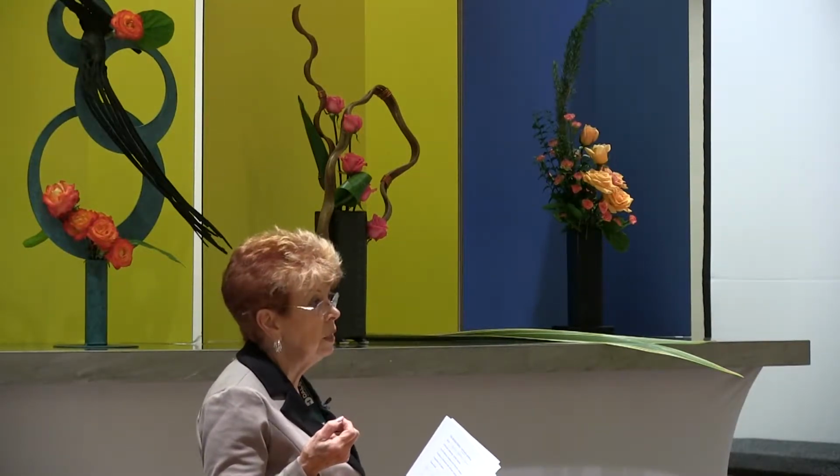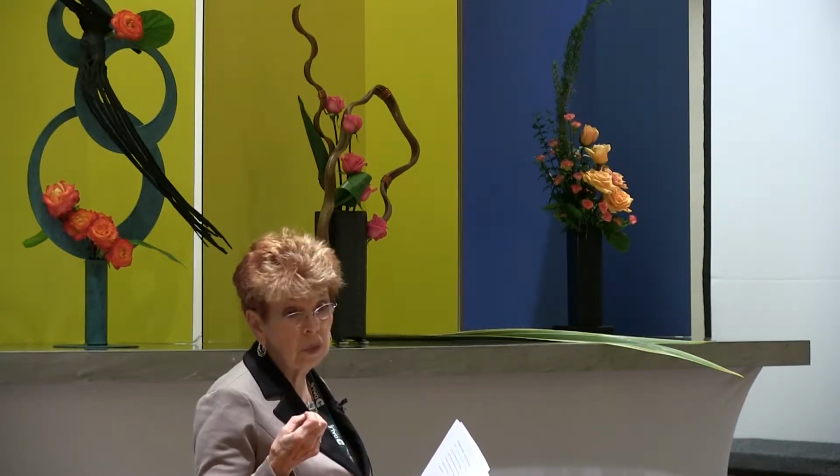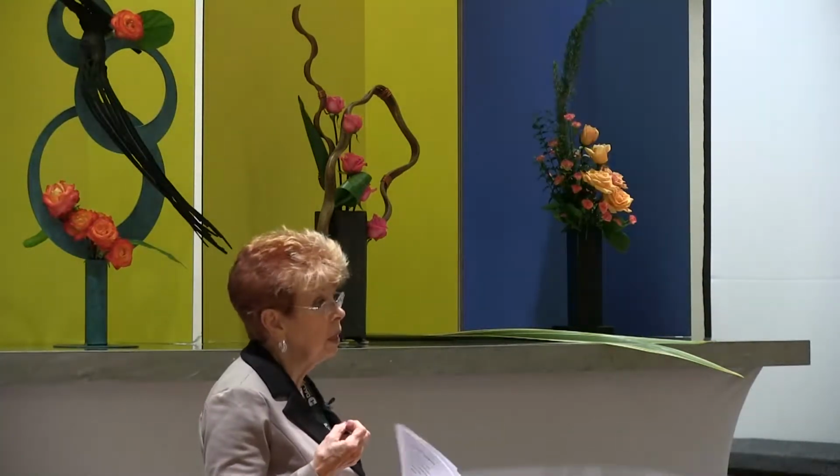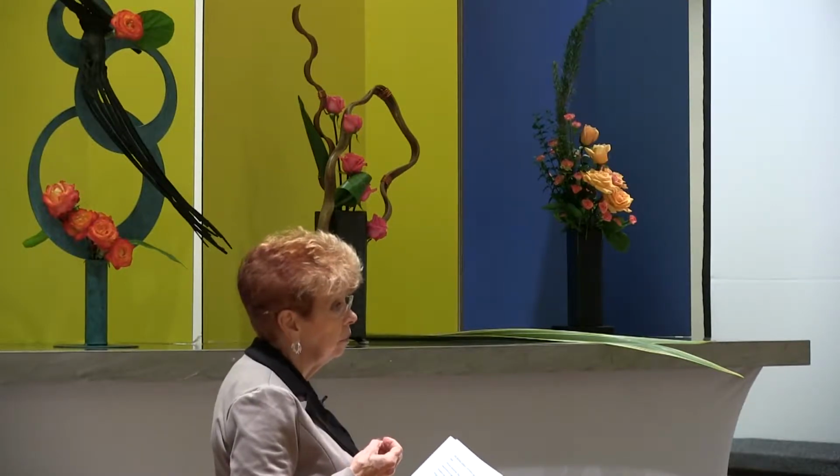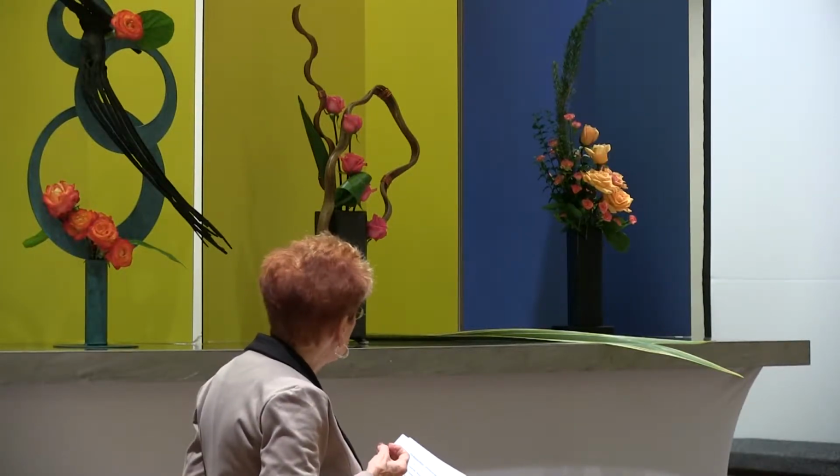It's good to have the container be more neutral in color so that it does not stand out too much. If I had a red container or a bright orange container, then you're going to be looking at the container instead of the design. And we want you to see the design. So that would be the reason for that.